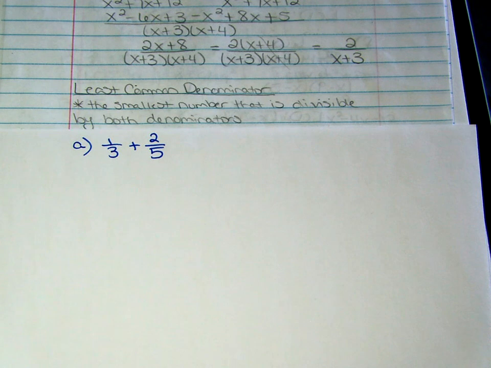So we have 1/3 plus 2/5. These do not have a common denominator. We have to find one. If you know what the smallest number is that 3 and 5 go into, then you're golden.